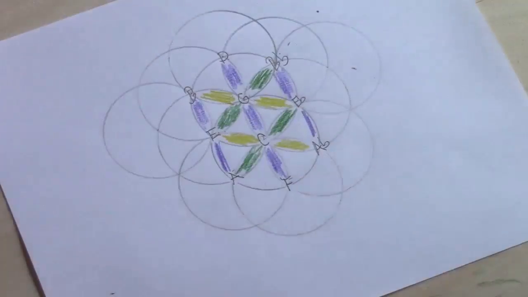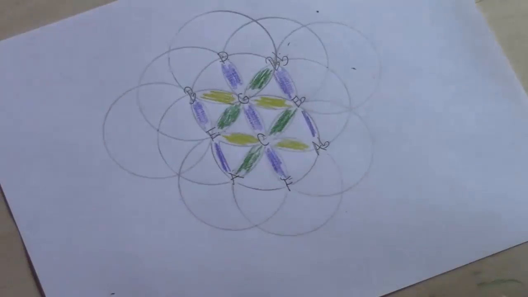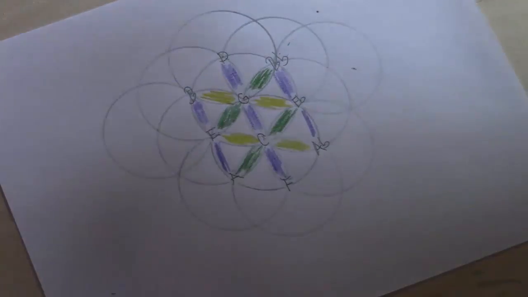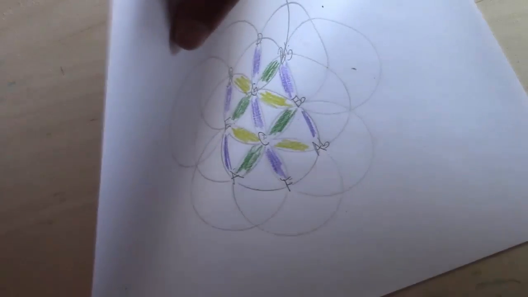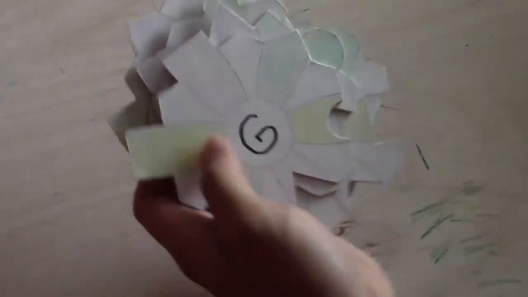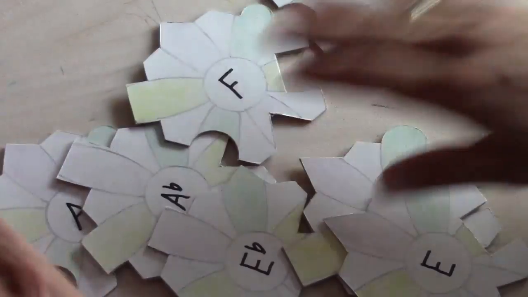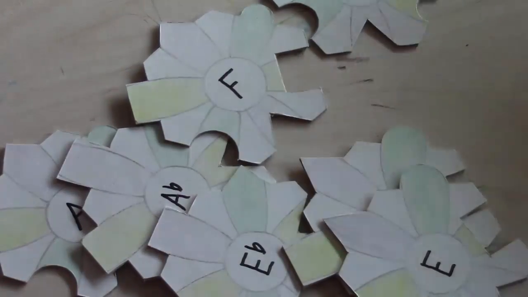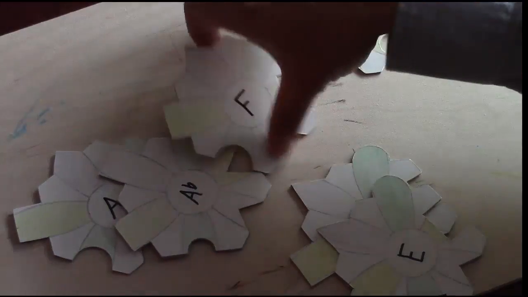Now the next point I wanted to demonstrate here is that sound is geometric as you study through cymatics. They have shape. And what I took here, I made some puzzle pieces. And notes are shapes, and they're not exactly these shapes, but I came up with these just to demonstrate a point.